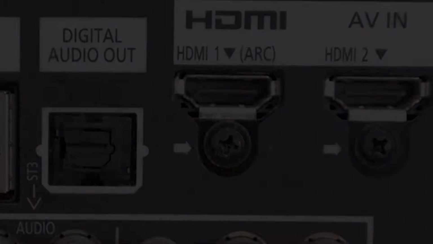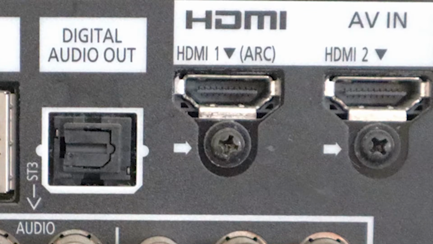Consumer Electronics Control sends control signals between your equipment over the HDMI cables that you use to connect the equipment together. Most TVs and surround sound systems that have been made since 2010 support CEC. If your TV and sound system have the letters ARC next to one of their HDMI connectors, then you know they're compatible with CEC.